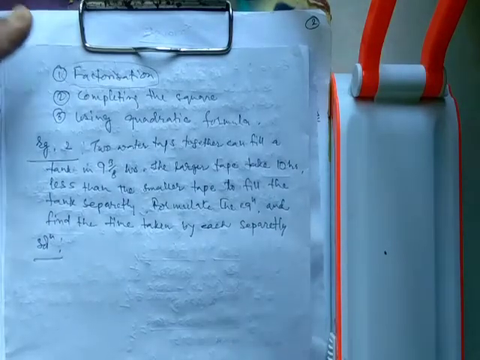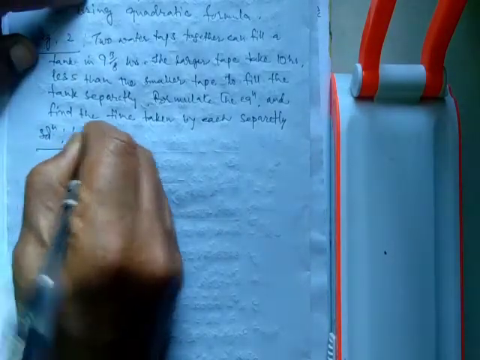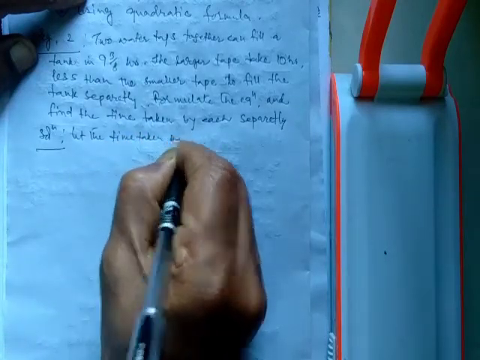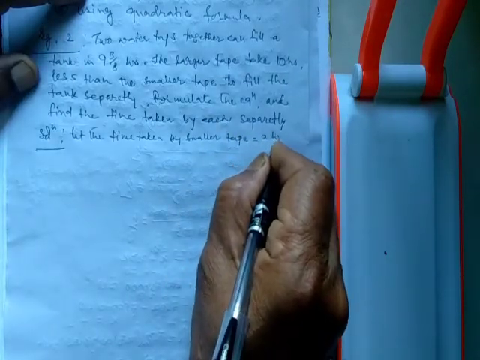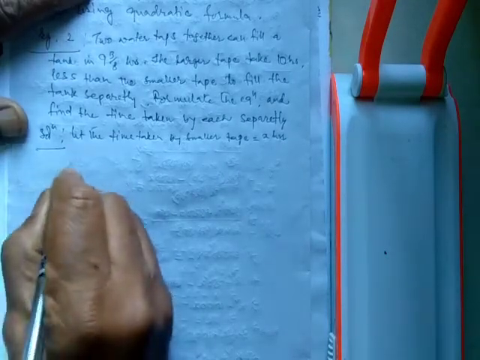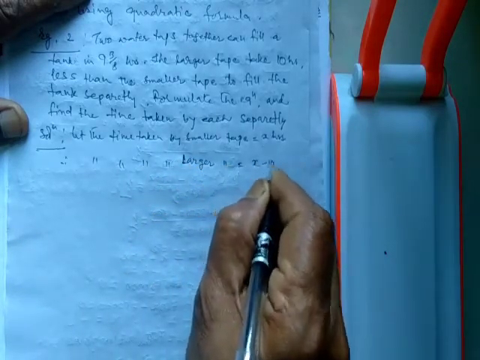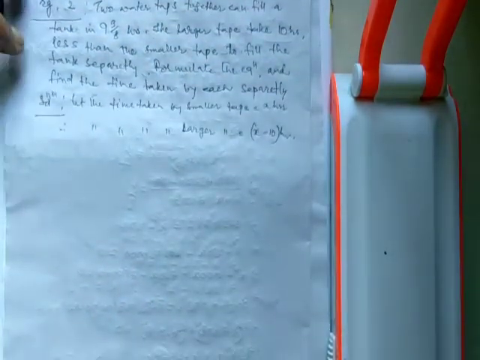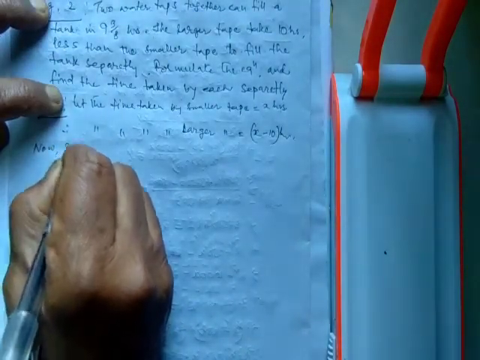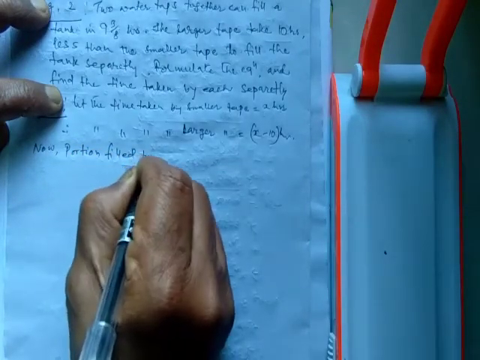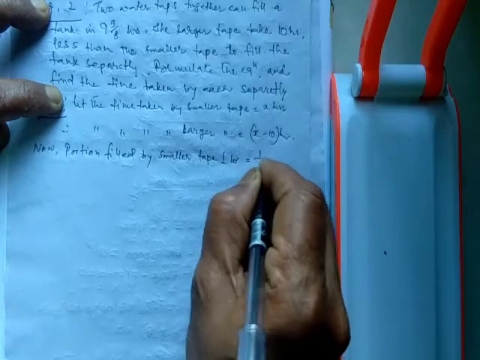So, solution: let the time taken by the smaller tap to fill the tank be x hours. Therefore the time taken by the larger tap to fill the tank is x minus 10 hours. Now, the portion of the tank filled in 1 hour by the smaller tap is 1 by x.